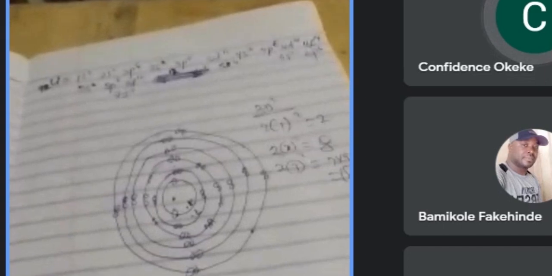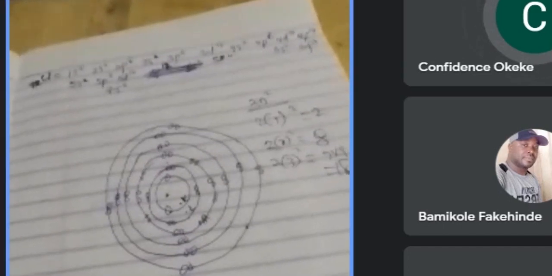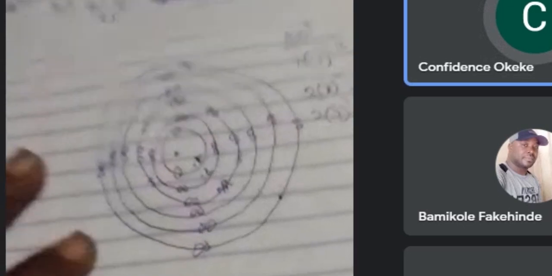Electronegativity, ionic radius, electron affinity, and ionization energy.